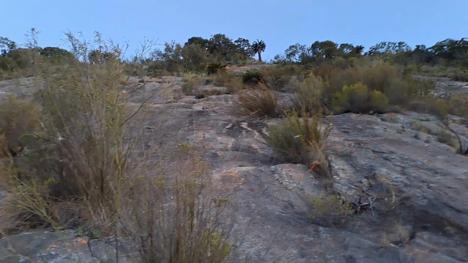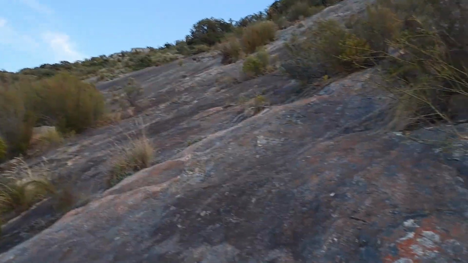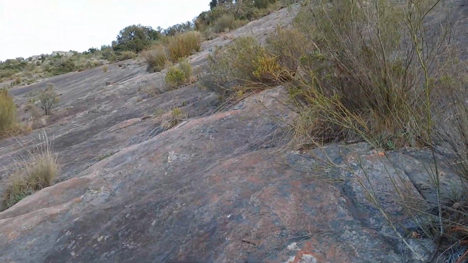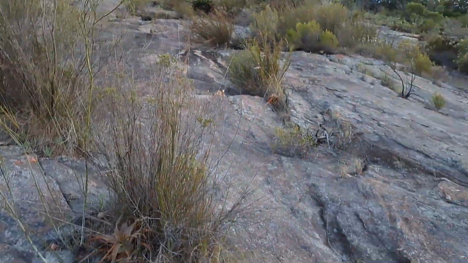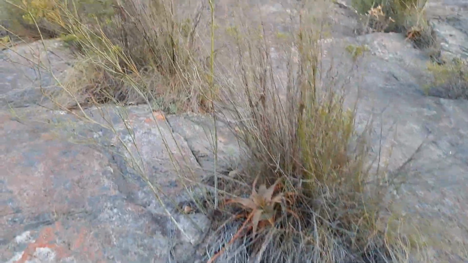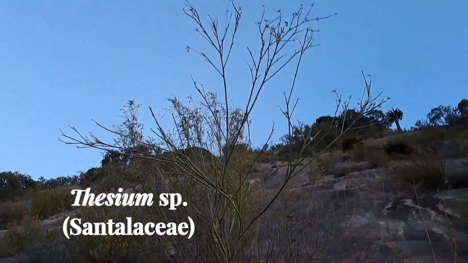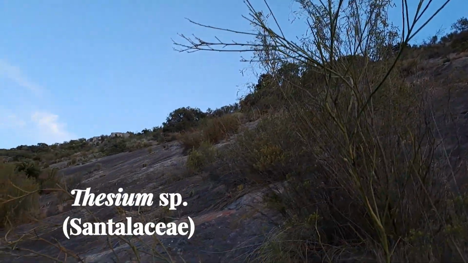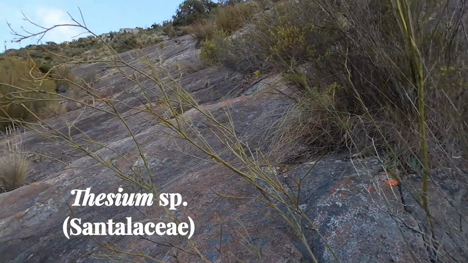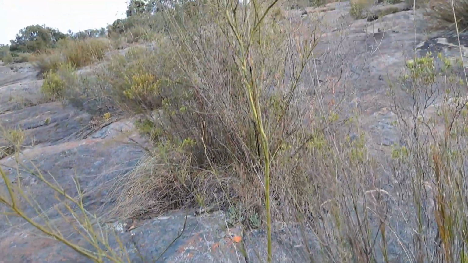Just looking at this sort of expansive pavement on the slope here, we see some plants taking opportunity in the cracks here and there, in the little potholes. We have a hemiparasitic plant here. This is a Viscum. Not sure what the species would be. Member of the mistletoe family, the Viscaceae.